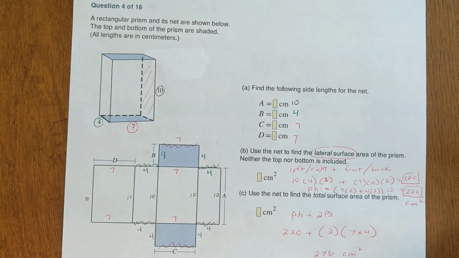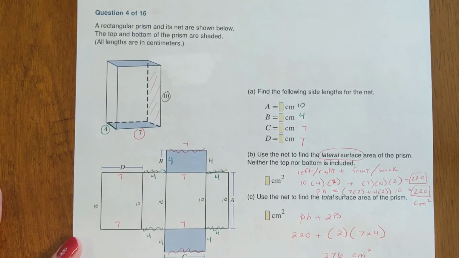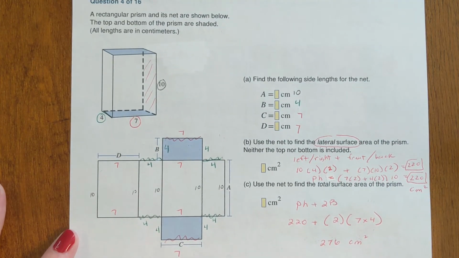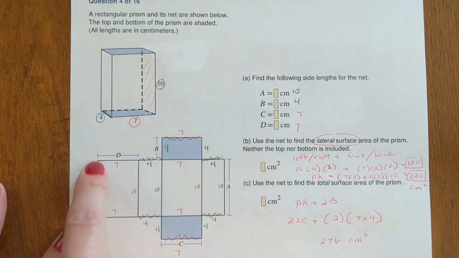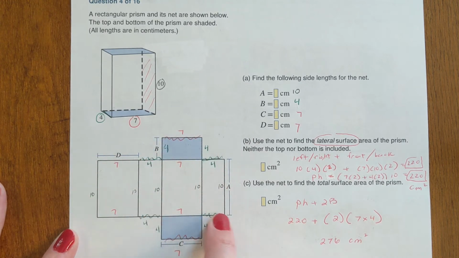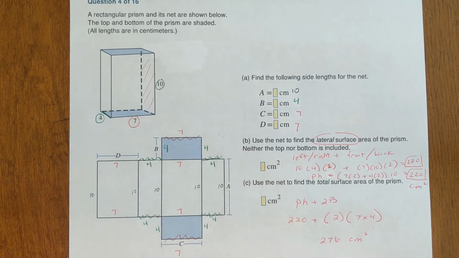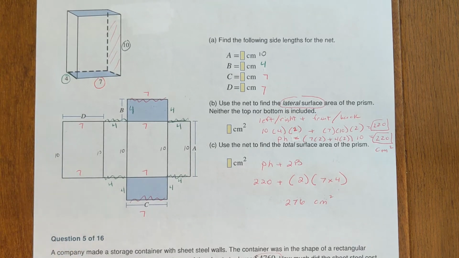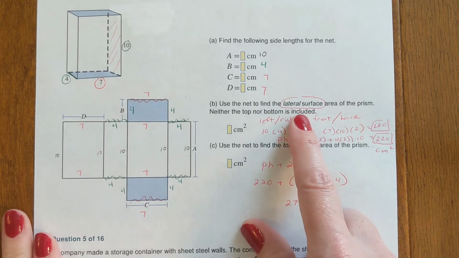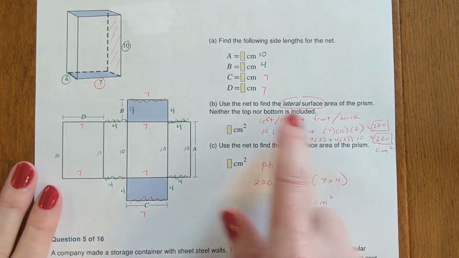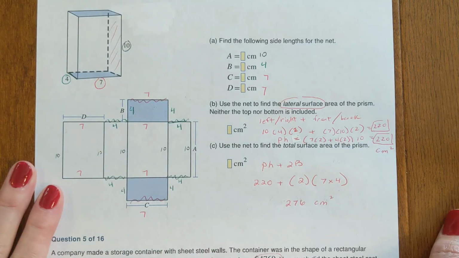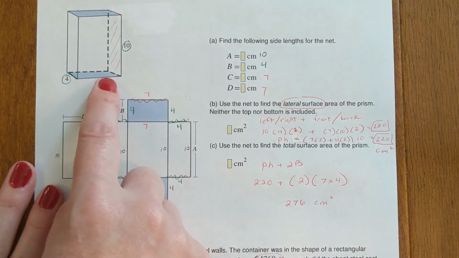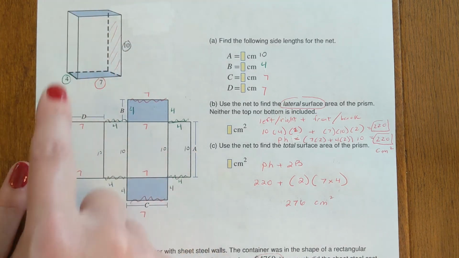Number 4 is pretty much the same thing. Again, you might want to think about, if you haven't done it yet, this is another example of where you could print this off, cut it out, fold it together, and you got yourself your box. It's kind of fun, it really is. All right, so using the net to find the lateral surface area. Okay, so they're also calling the top and the bottom the bases. So the lateral area is the sides that are not colored blue. It's the other 4 white rectangles.